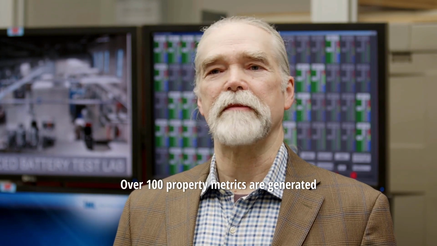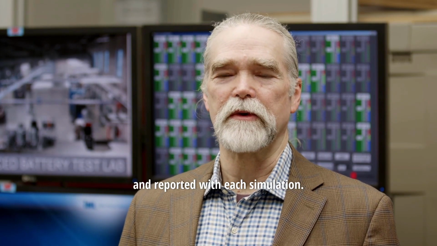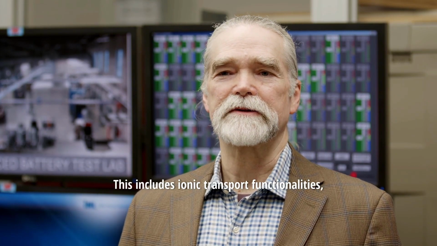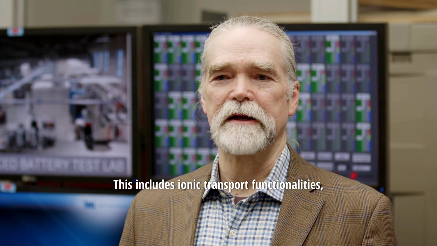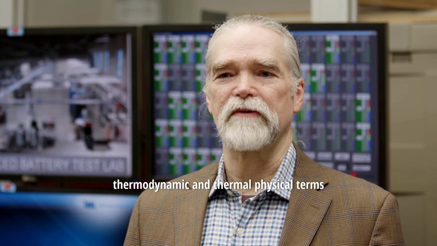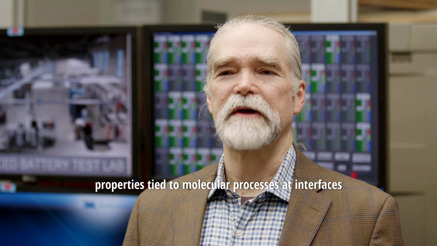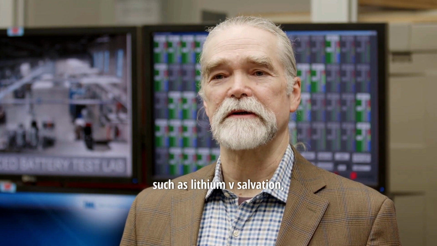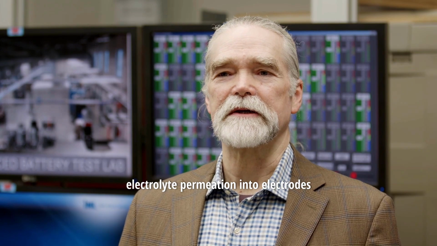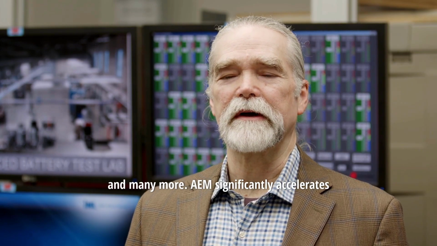Over 100 property metrics are generated and reported with each simulation. This includes ionic transport functionalities, thermodynamic and thermophysical terms, properties tied to molecular processes at interfaces such as lithium desolvation, electrolyte permeation into electrodes, and many more.